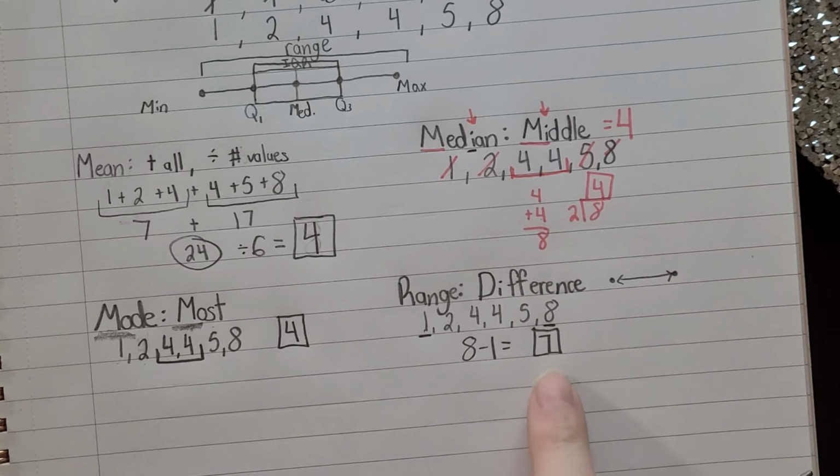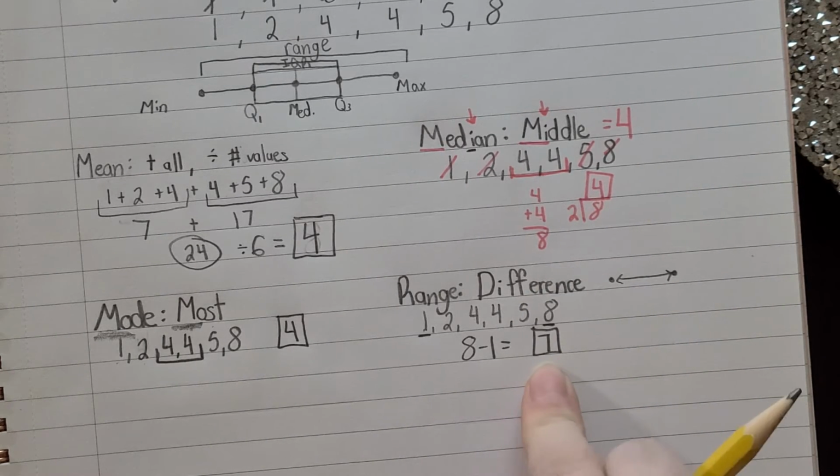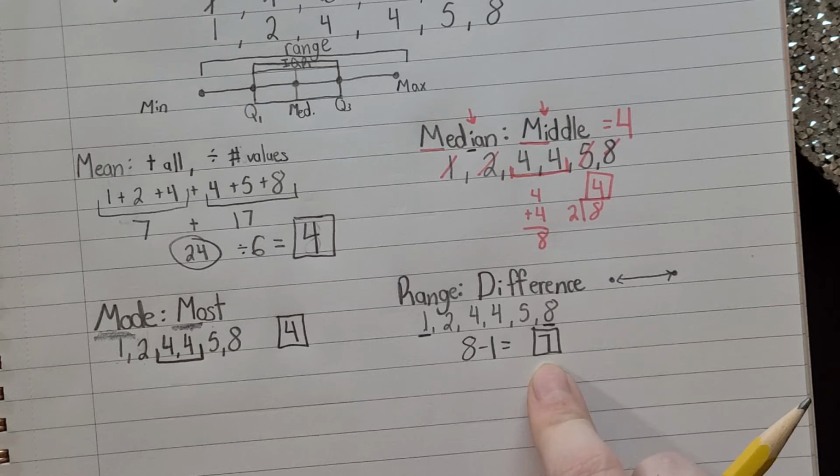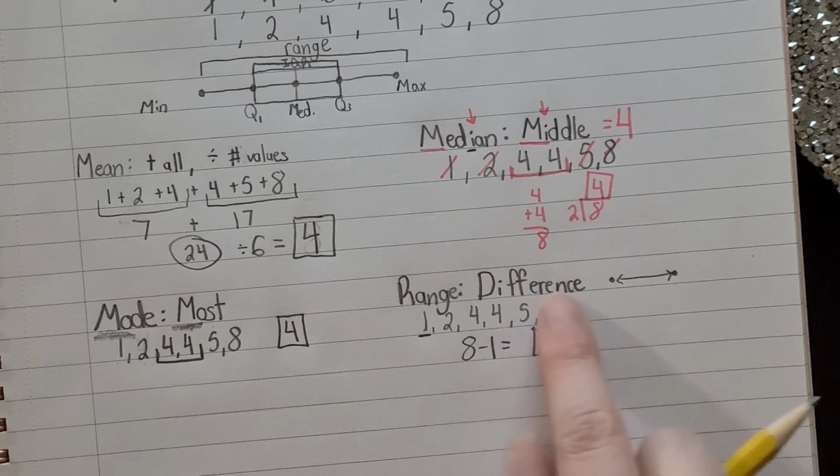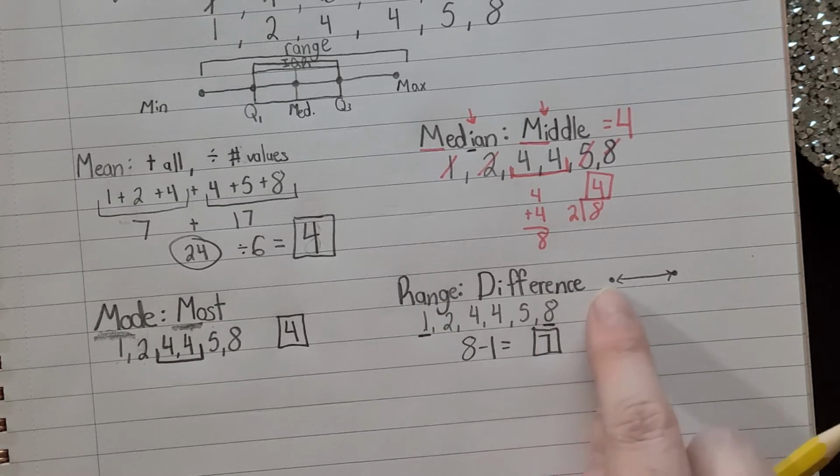So my range is 7, okay? You could also think, if you're in choir or something, about your vocal range: what's the lowest note you can sing, and what's the highest note you can sing comfortably and without killing eardrums. That would be your vocal range, the difference between your highest and your lowest, okay?